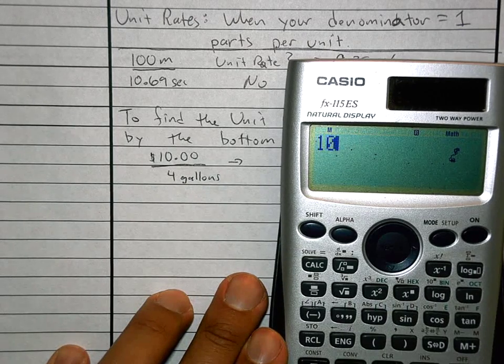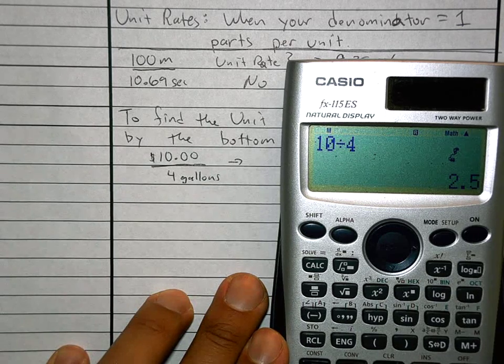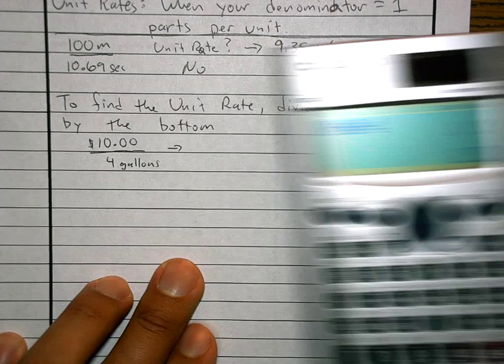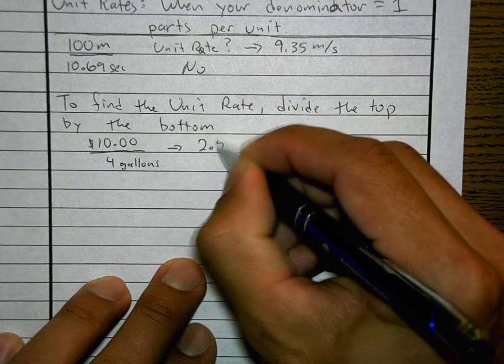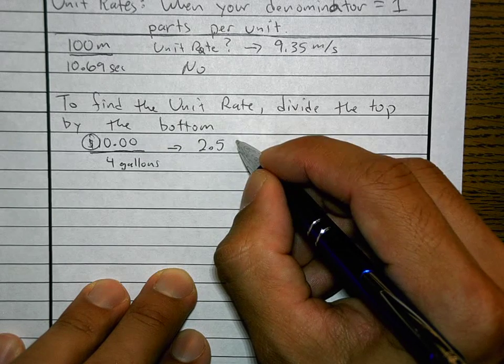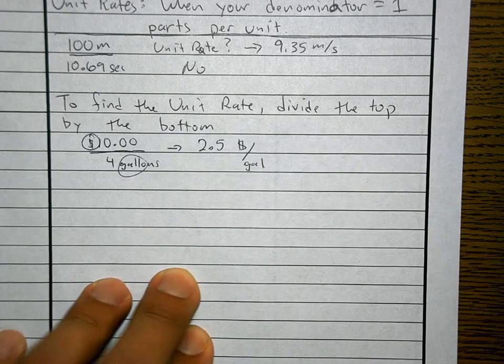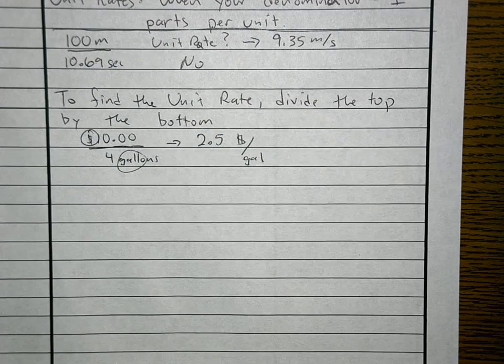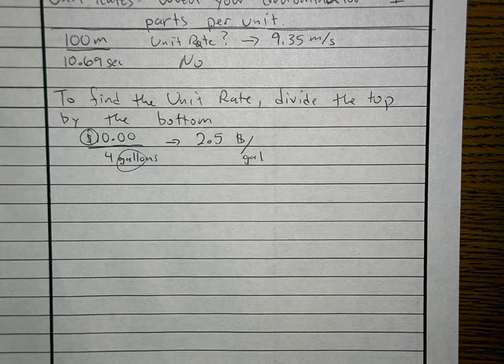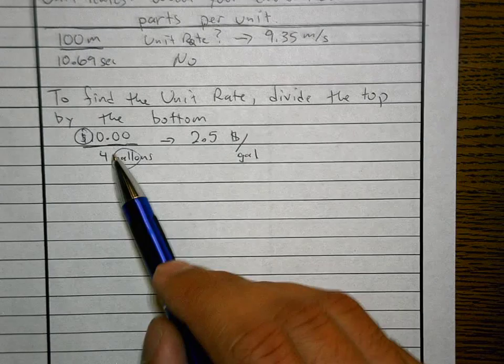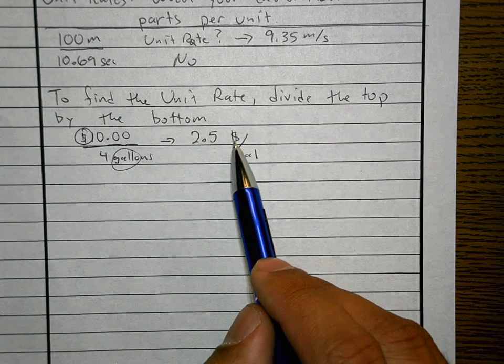$10 divided by 4 gallons is 2.5. What is the 2.5 anyways? That is the price or the cost per what? Gallon. $2.50 per gallon. Back then, gasoline was like $1.80 or something, like $1.12 when I was a kid. So he would have had a lot more gas than that. And so keep in mind, what is a unit rate? A unit rate is how many parts per whole do we have?